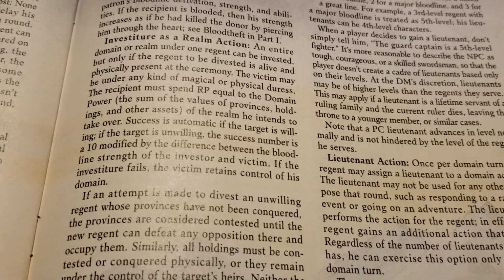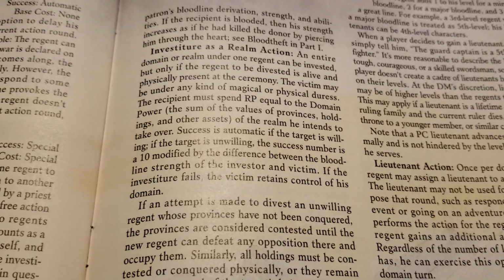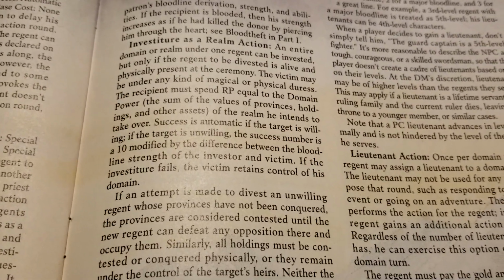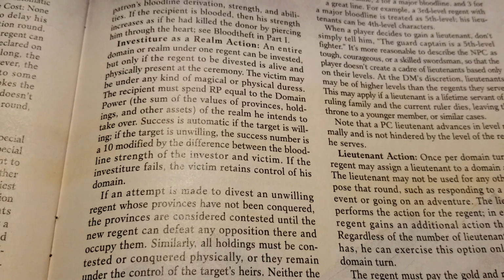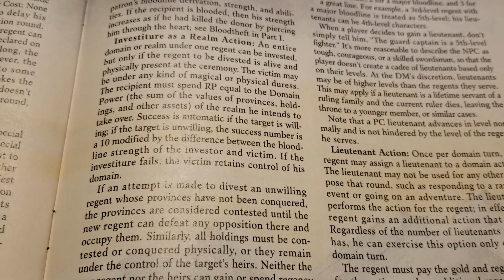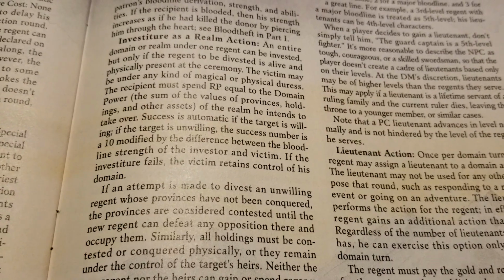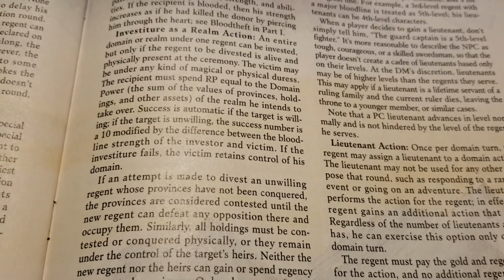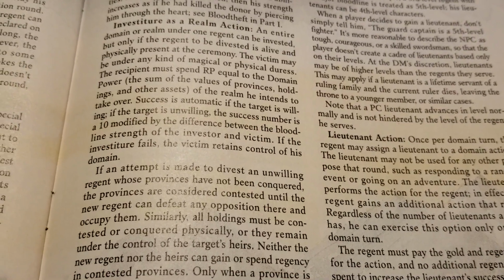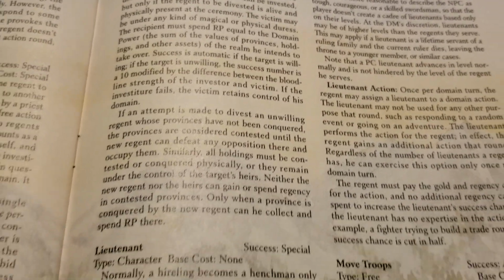So probably not something that is going to just randomly happen, especially if you're taking over a larger, significant realm. The success is automatic if the target is willing, but if they're unwilling, then it's a base 10, again modified by the difference between the bloodline strength of the investor and the victim. And if it fails, the victim retains control.